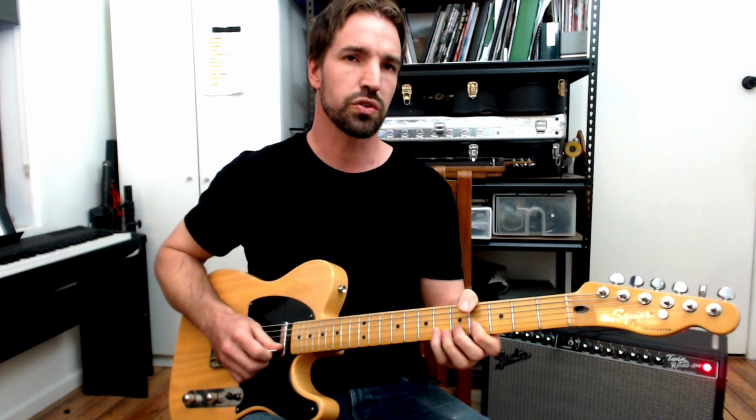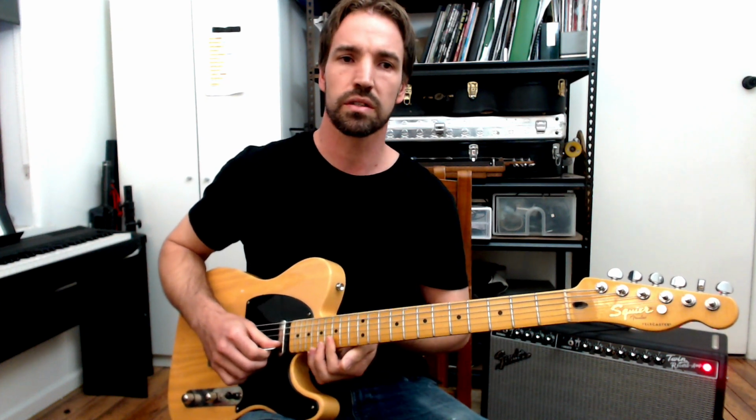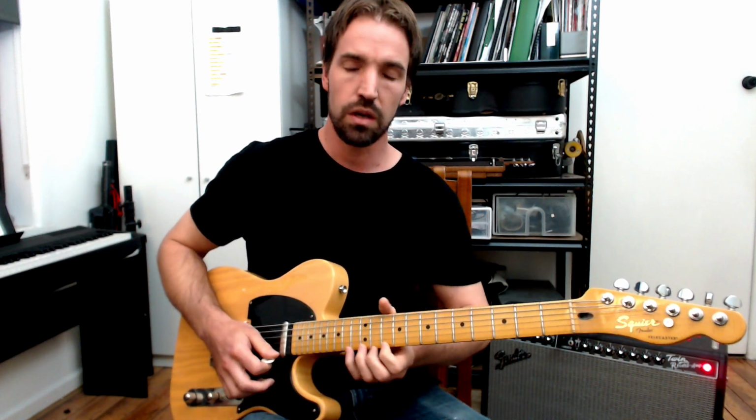Notice how by keeping on the same 2 strings, you get the same tone of those strings. So you get this continuity, which is really nice. Okay. You can also move backwards.